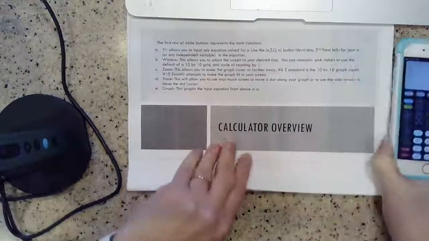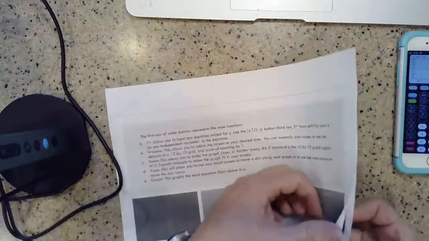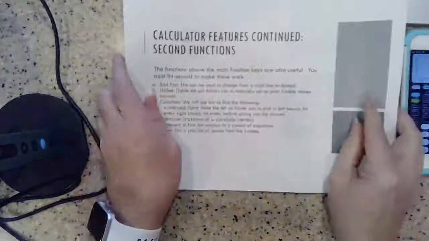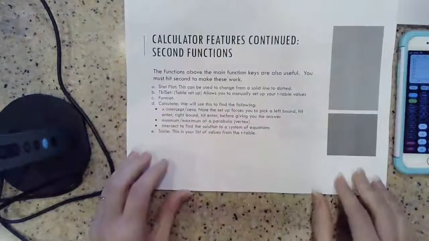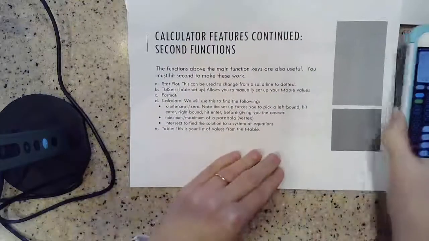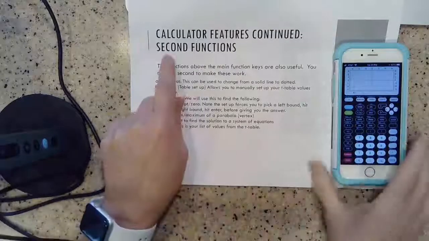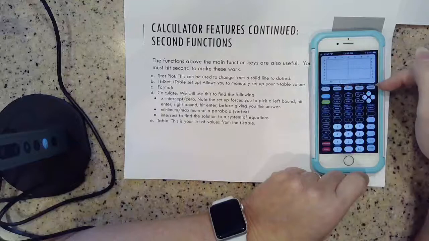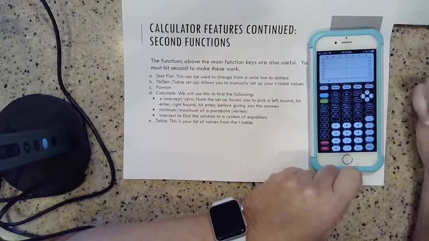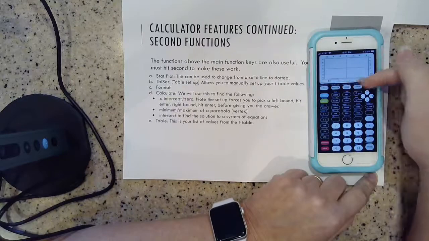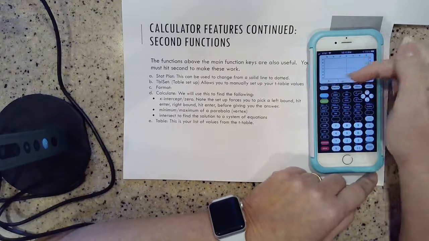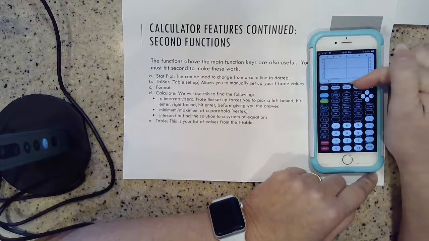You have this handout also in some of your modules, so I'll also post it there. Second feature. This is hard to see, so I apologize, but over top of that, in very small blue words, there are labels: stat plot, table setup, format, CALC calculate, and table. Those are the second functions.